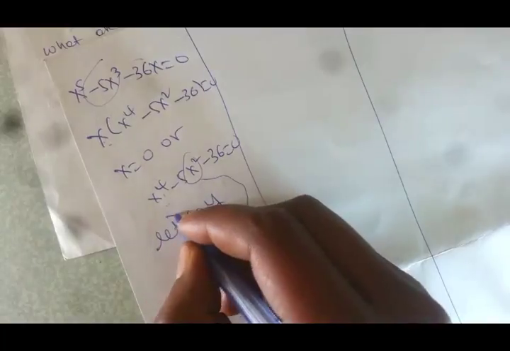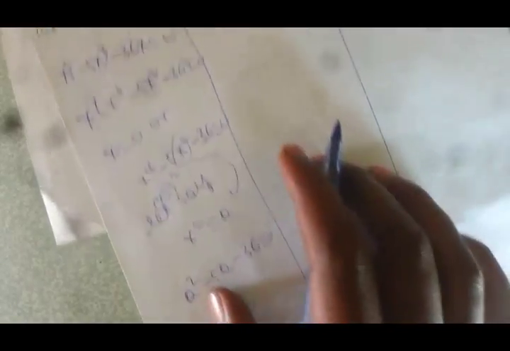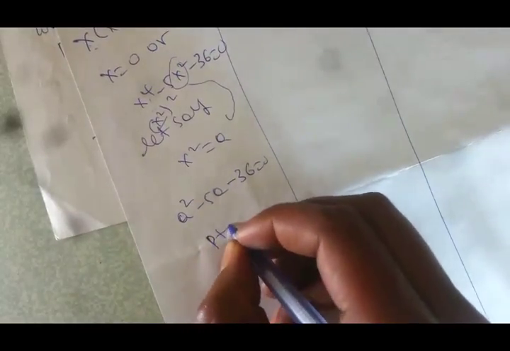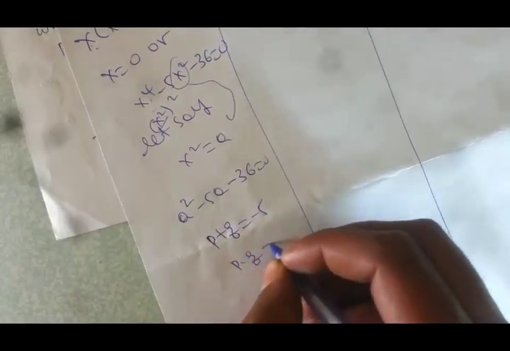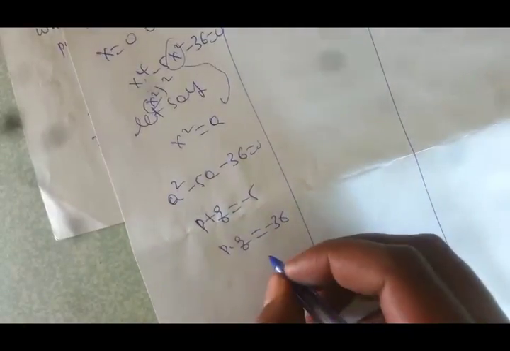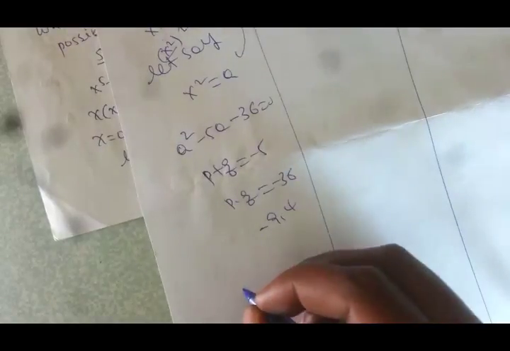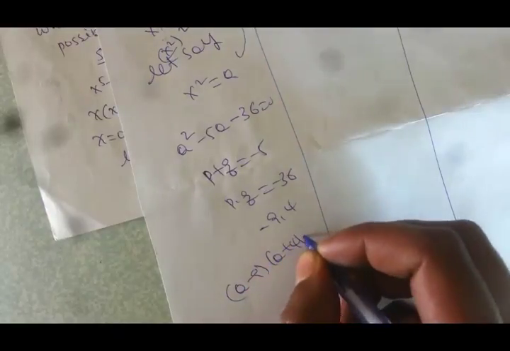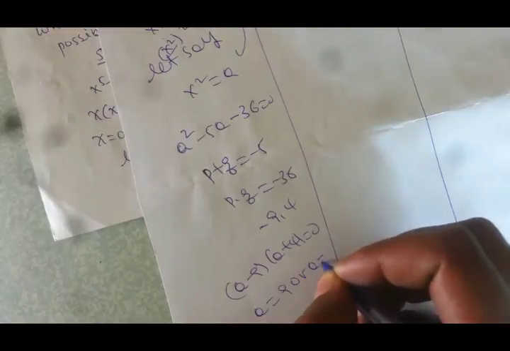x to the 4 can be written as x squared raised to 2. Therefore, x to the 4 is a squared. Therefore, we know that when we add, it will give minus 5, and when we multiply, it will give minus 36. 9 and 4: minus 9 and 4. Therefore, (a minus 9)(a plus 4) is equal to 0. The value of a will be either 9 or minus 4.